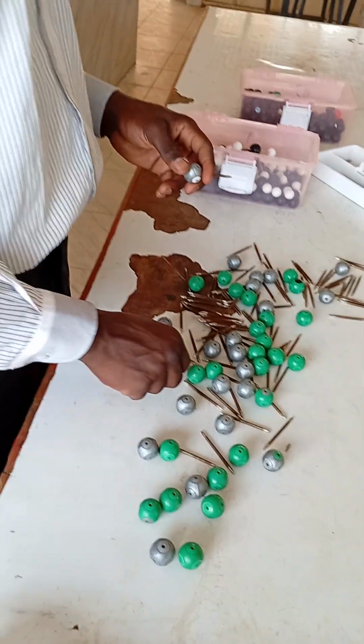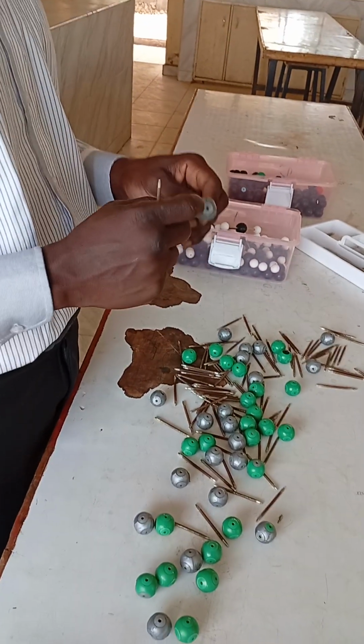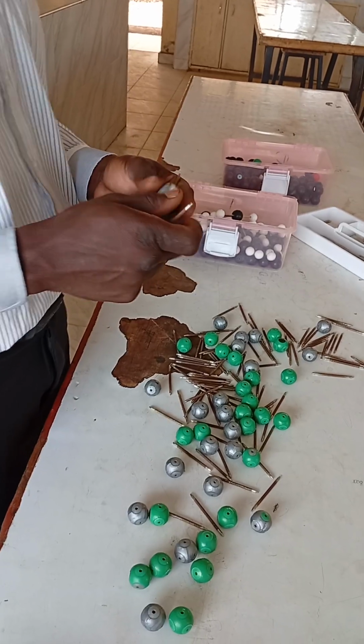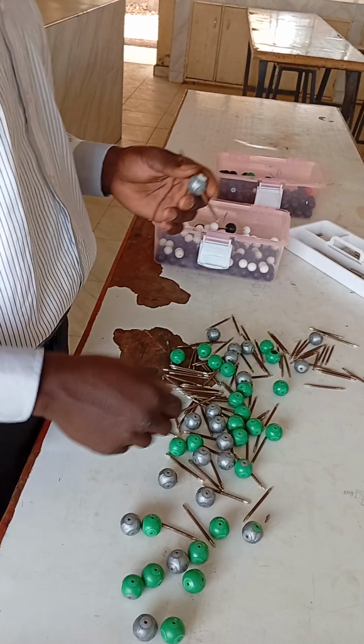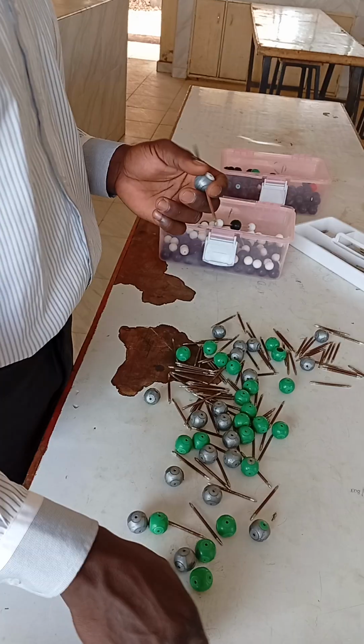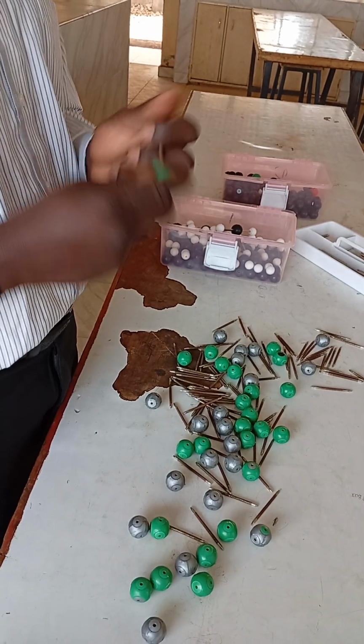So we are going to start with the first sodium ion bonded at this particular point, and these other sodium ions will bond to this chloride ion.